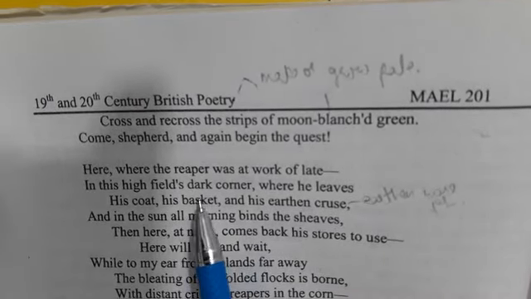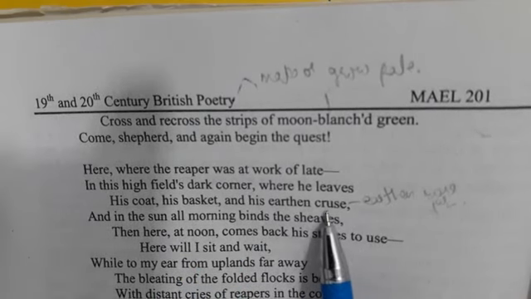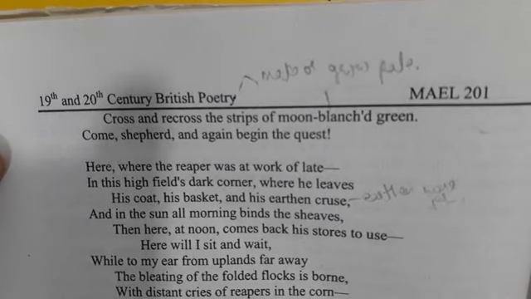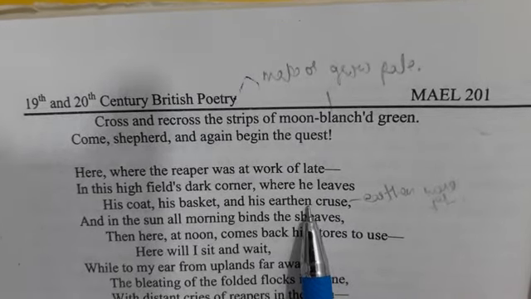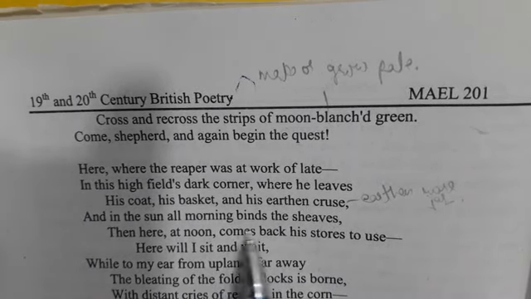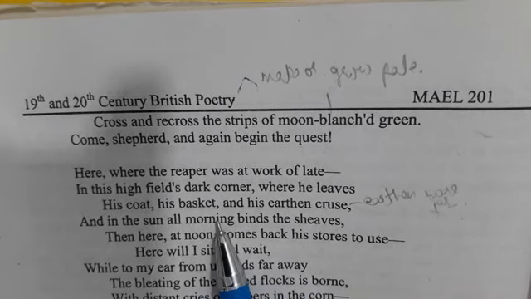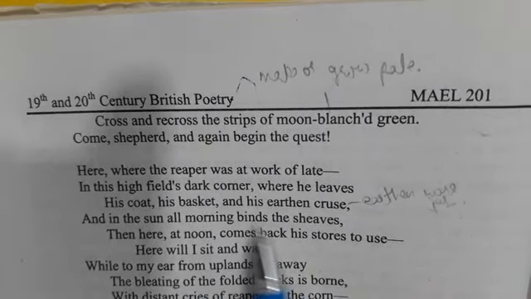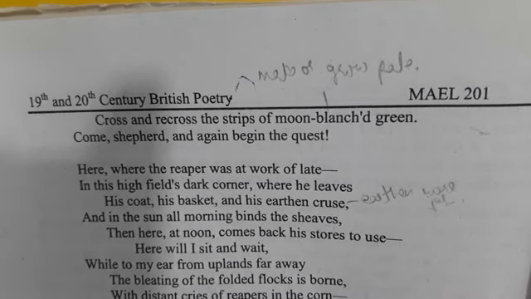In this shade, he leaves his coat, his basket, and his earthen jug. Now, earthen jug means earthenware or jar. He must be carrying his food in it, he must be carrying his water in it. He has kept it here, and "in the sun all morning binds the sheaves." He has cut the grain, he's harvesting the corn, and he's binding it in sheaves. "Then here at noon comes back his stores to use."